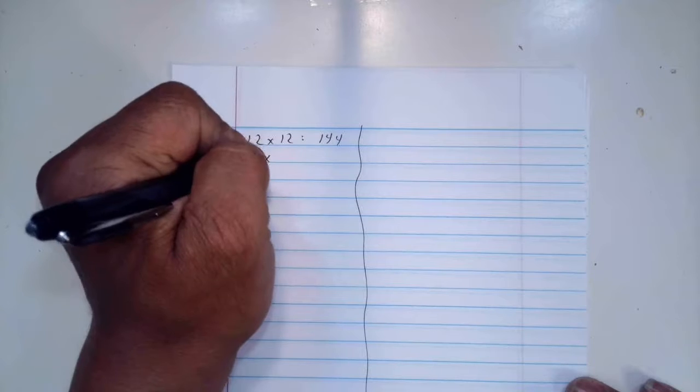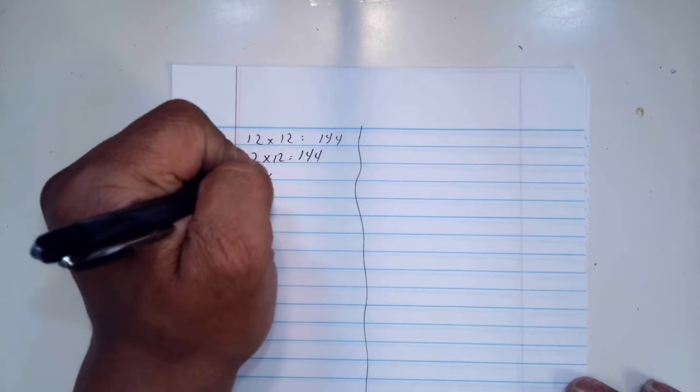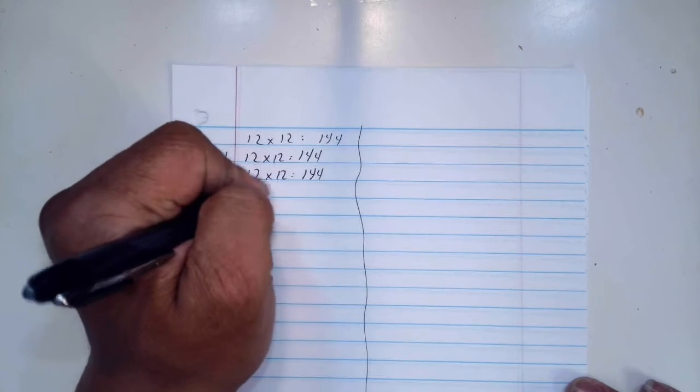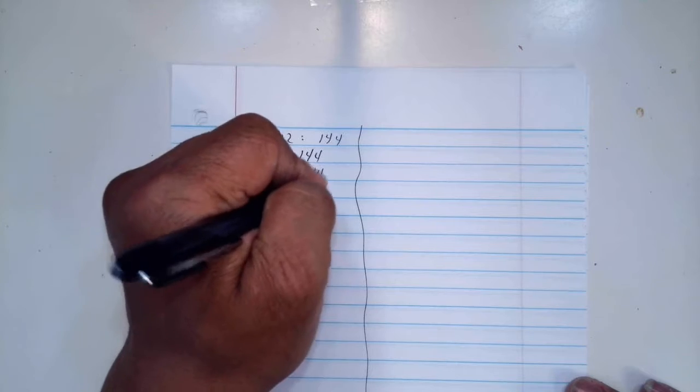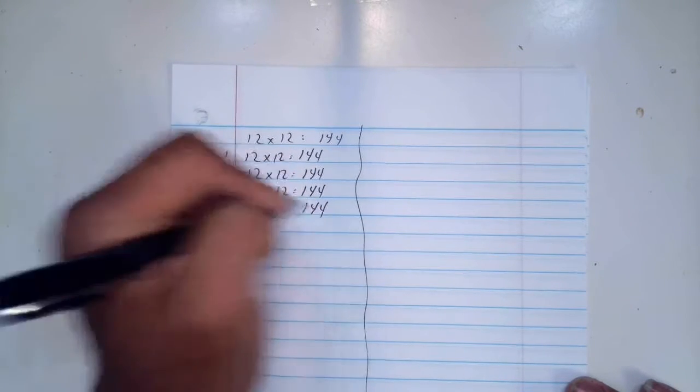So it's 12 times 12 equals 144. 12 times 12 equals 144. 12 times 12 equals 144.